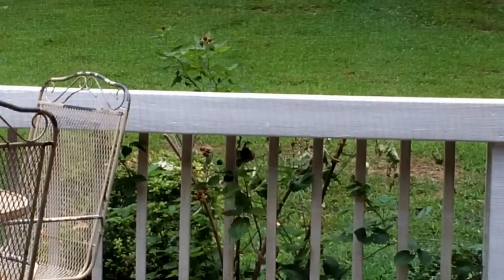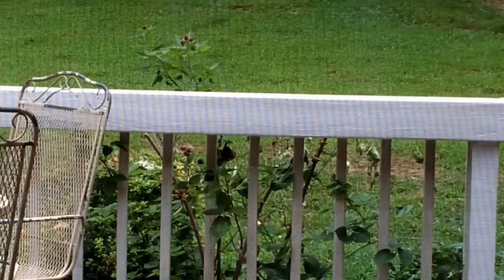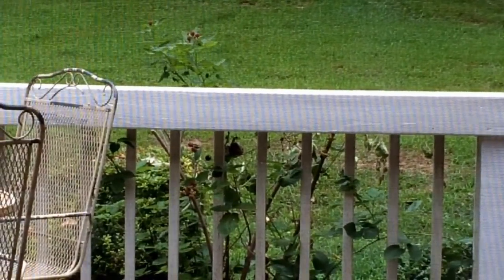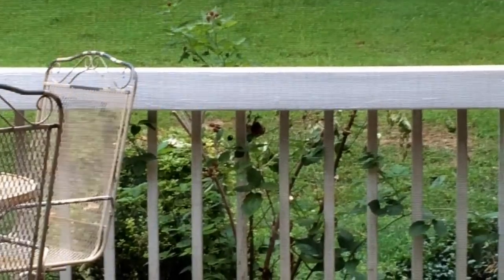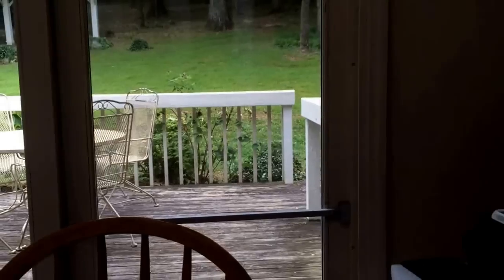Hey, I just noticed, I don't know if you can see this, I have a blackberry bush in my yard, and there are some blackberries on it. I need to go pick some blackberries. Do you see my blackberries? Does that make you want to eat a blackberry? I don't really like them, but my husband does, so I need to go out there later and pick those blackberries. How exciting. Okay.